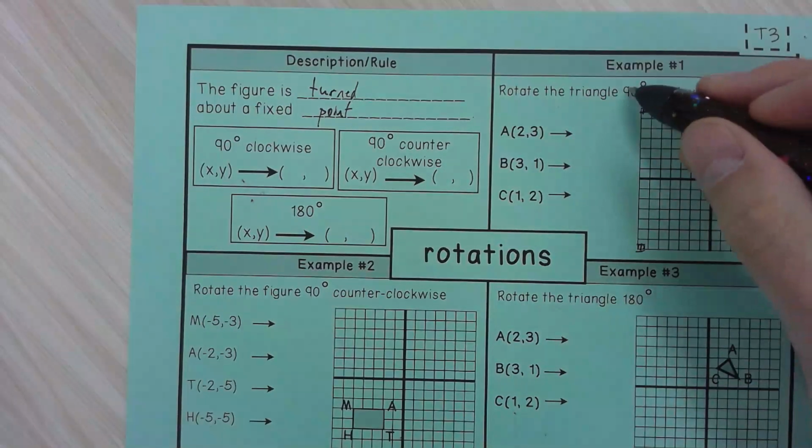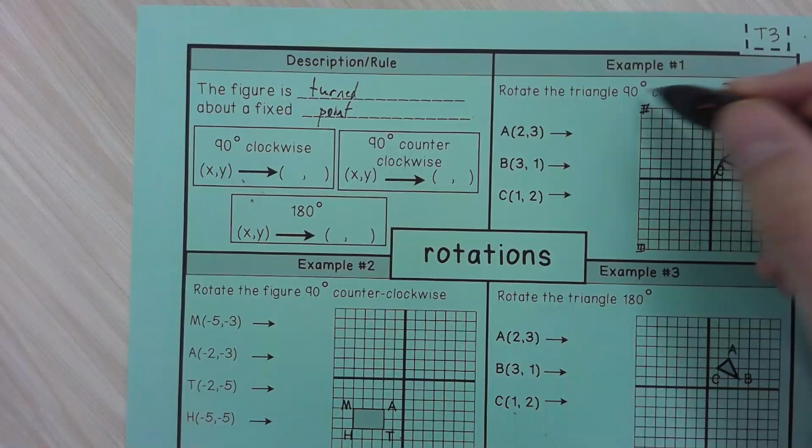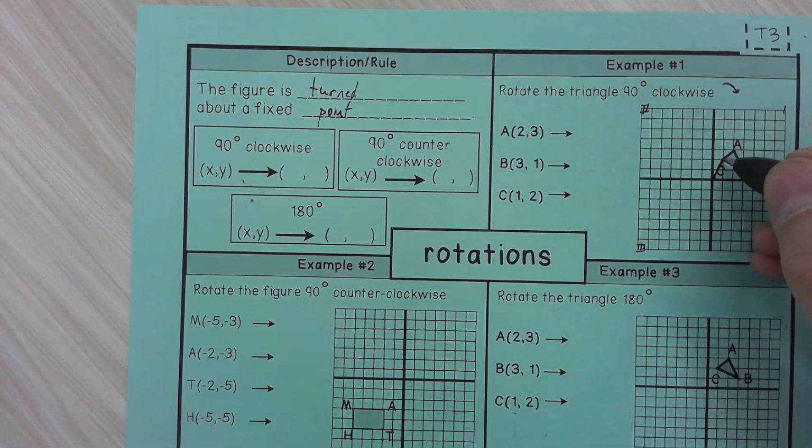And where the 90 degrees comes in is it's the degree that's formed when we connect that point to the point of rotation, and when we connect its image to the point of rotation, they'll form a 90-degree angle. So with lines and segments that are perpendicular, they form 90 degrees. They form 90 degrees when they have opposite reciprocal slopes.